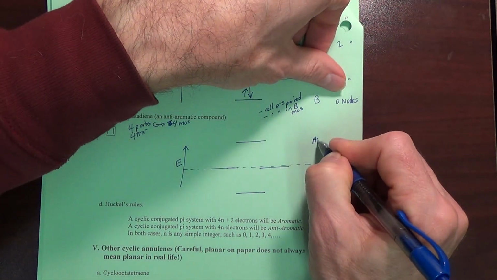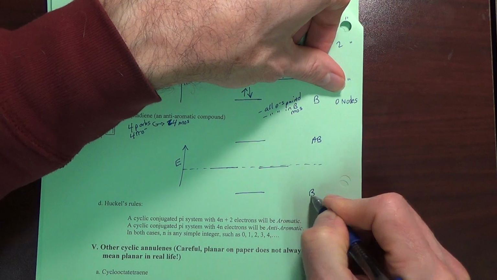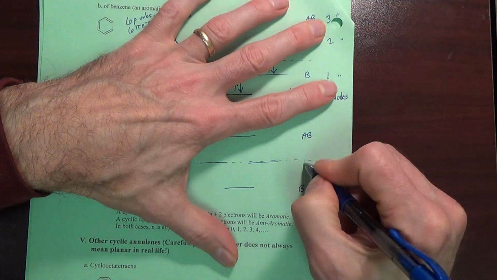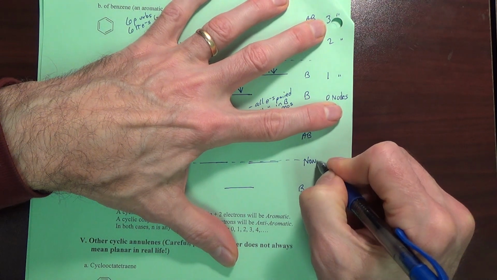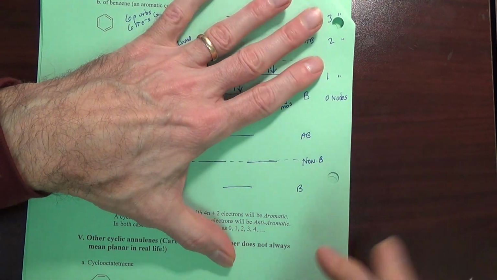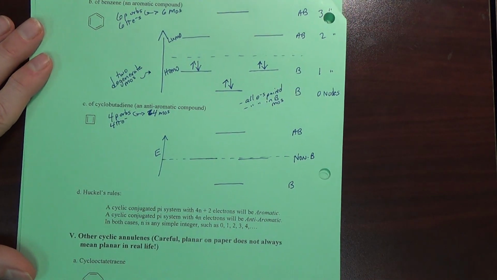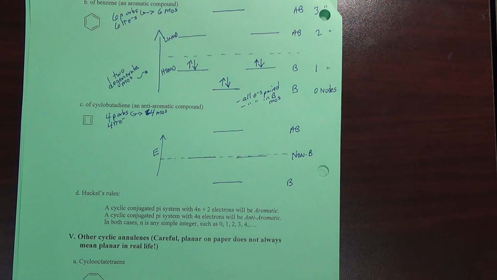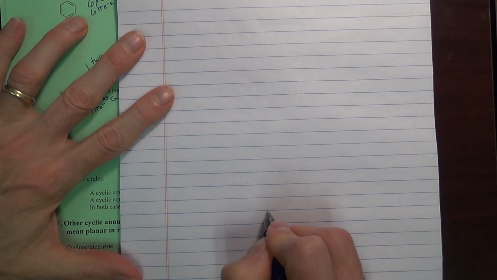This is going to be an anti-bonding molecular orbital. This is going to be a bonding. Those that are on the midline are going to be non-bonding molecular orbitals. We will see why. Okay, let's try to draw these 4 first.